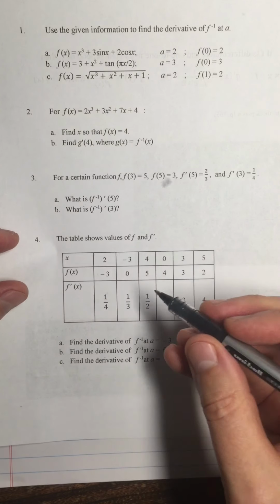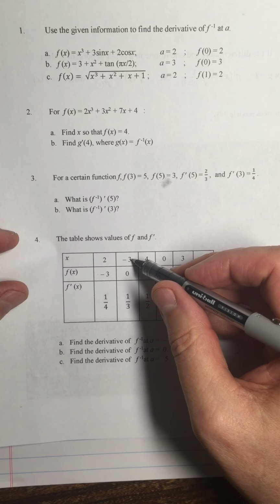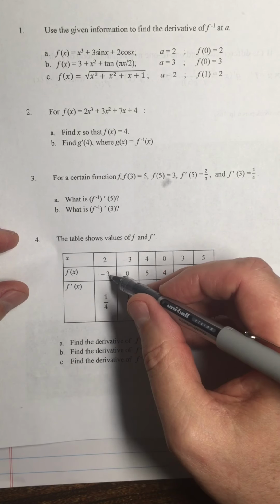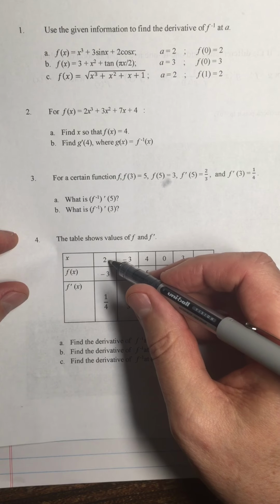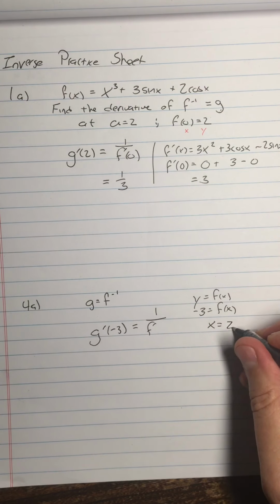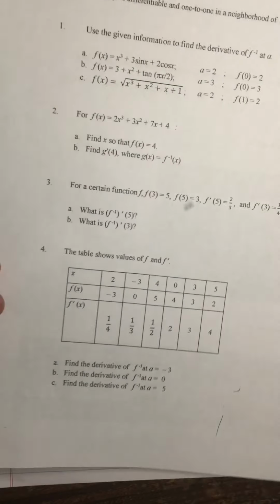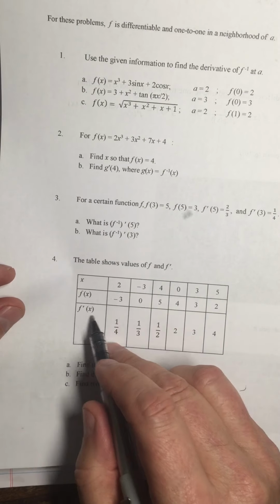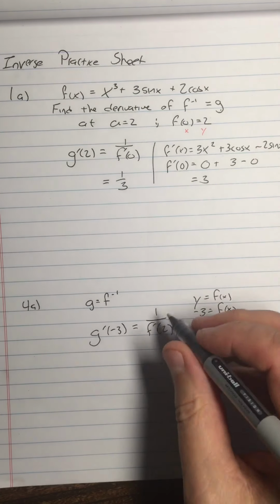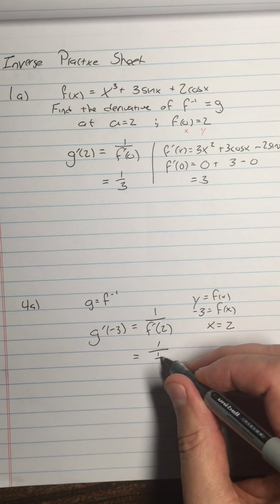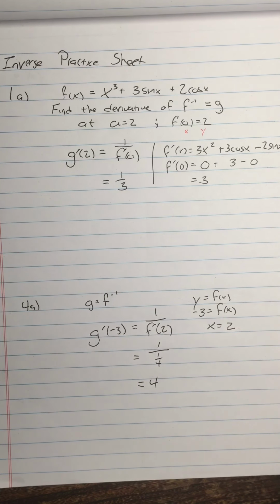So this is really like doing inverse function. So f of 2 is -3. F inverse of -3 is we just read the chart backwards and pick up the 2. All right, x equals 2. So I'm really looking for 1 over f prime of 2. And then I just look on the chart and say, what's f prime of 2? Well, here's 2, here's f prime, it's 1/4. All right, so I have 1 over 1/4, so that equals 4. That's the kind of thing you got to do.